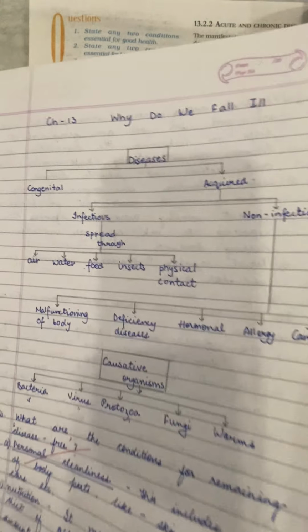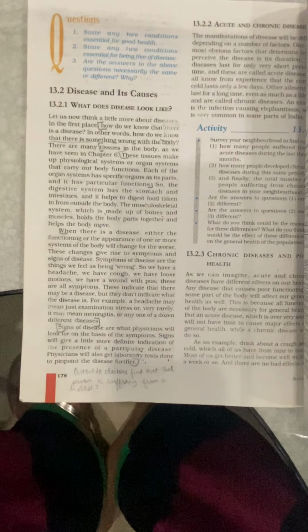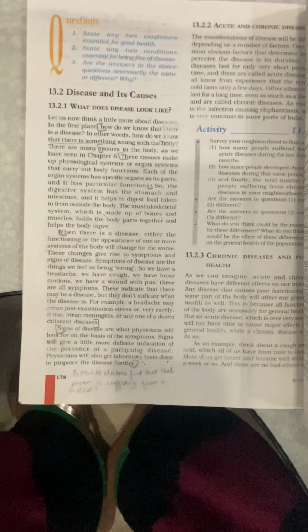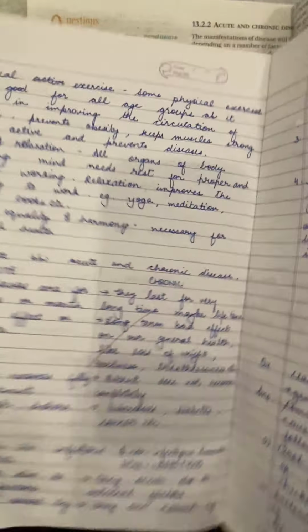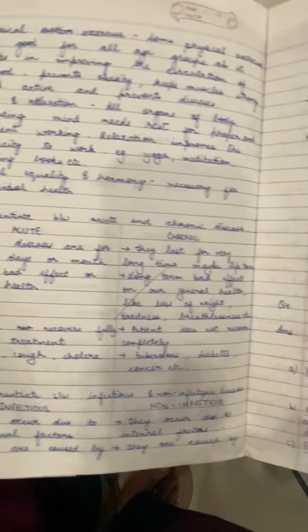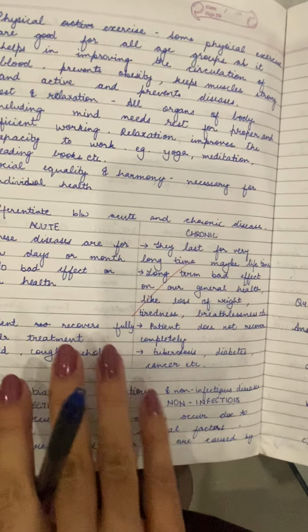Okay, so this is in fact a small flow chart of the various types of diseases. Now we talk about mainly the diseases of two types. That is, they are acute and chronic diseases. Okay, now what are acute and chronic diseases?